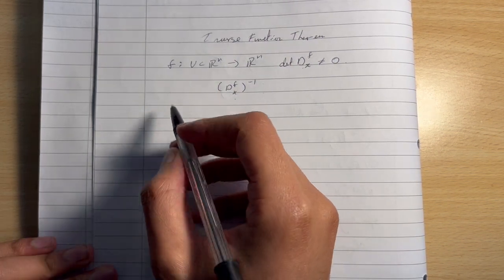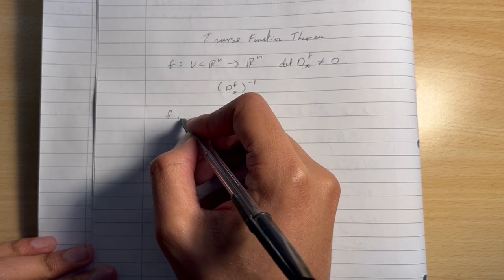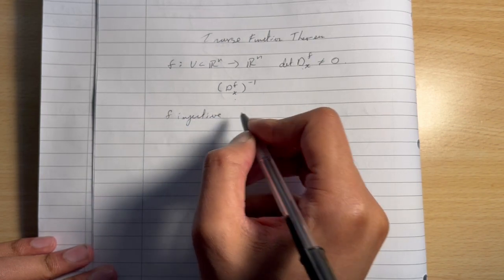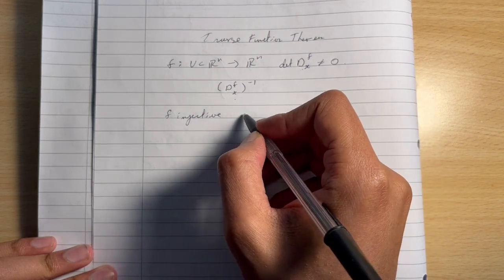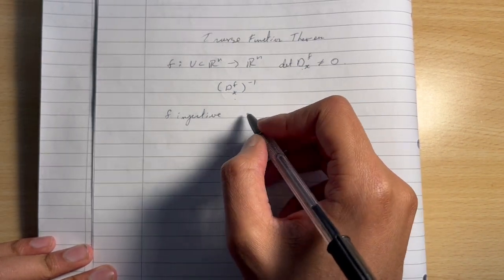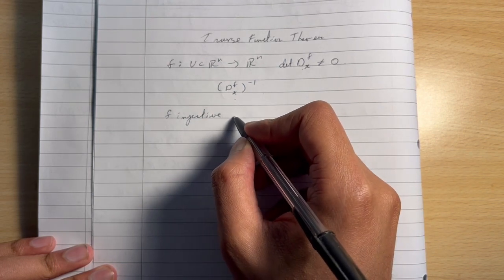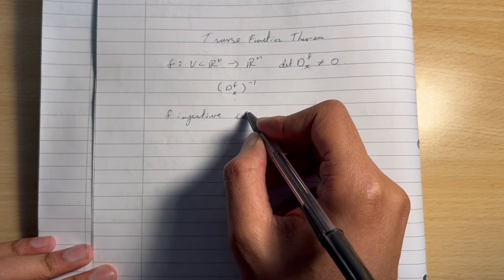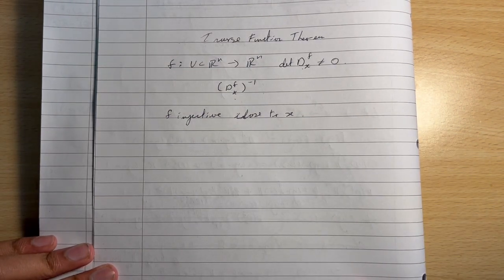f is injective, and therefore it's invertible. Okay, it's injective in some small neighborhood, a small open ball, I guess, around x, and close to x, let's say. And so that's what we're going to prove in the next maybe 1 or 2 videos.